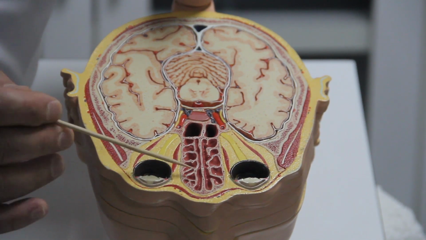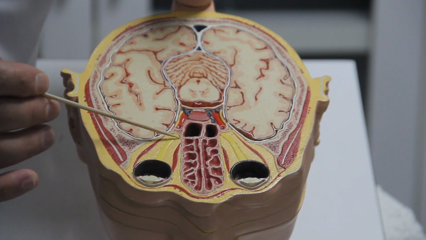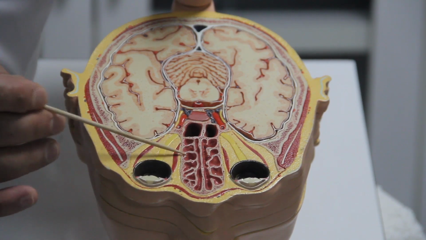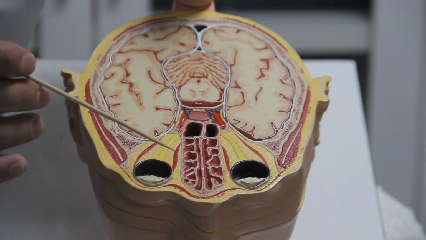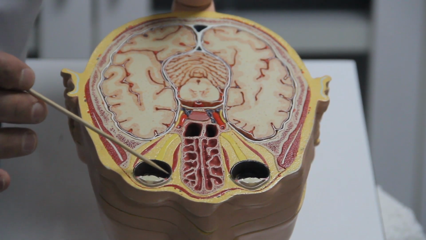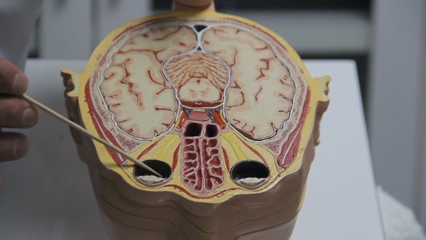In the mid part, the ethmoidal air cells are very close to the optic canal, and the middle and posterior ethmoidal air cells are very close to the optic canal here. So if you have a chronic ethmoidal sinusitis, it might spread to the orbit, affecting the eyeball. There are a lot of nerves and vasculature here.